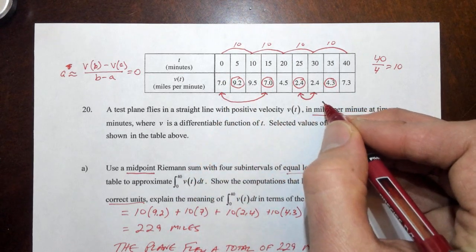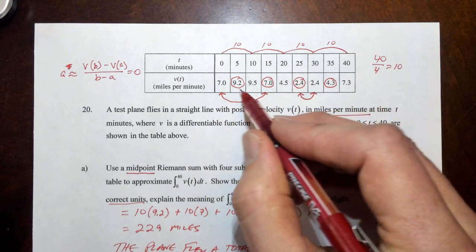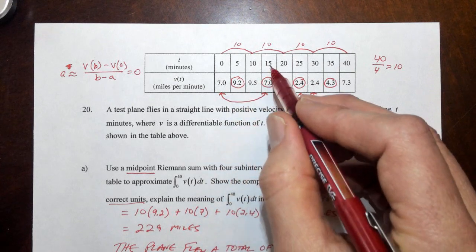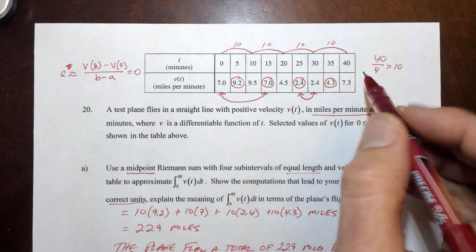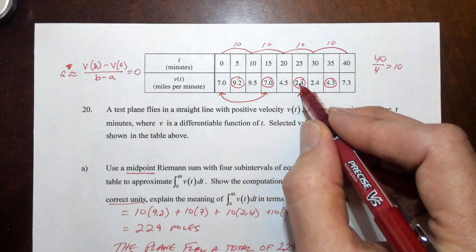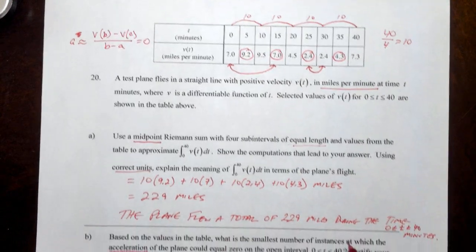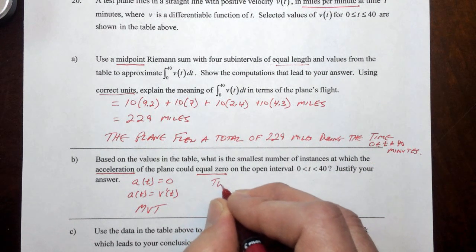So what that's telling us is that if we were to do an average rate of change, we would have 7 minus 7 over 15 minus 0. That would be 0 over 15, or 0. And here we'd have 2.4 minus 2.4 over 30 minus 25. That would also give us 0. So we're going to say 2 times.